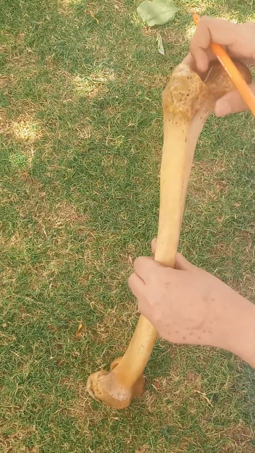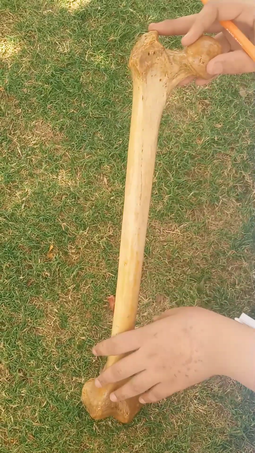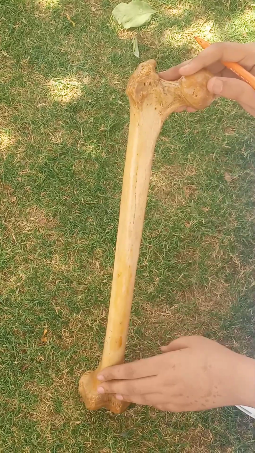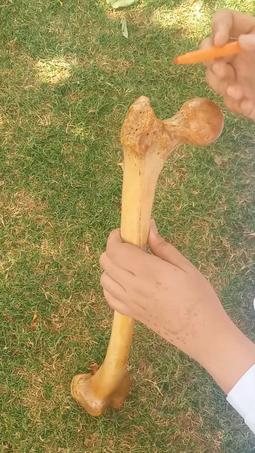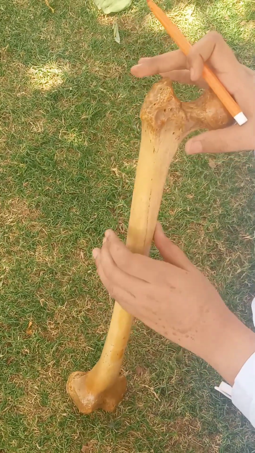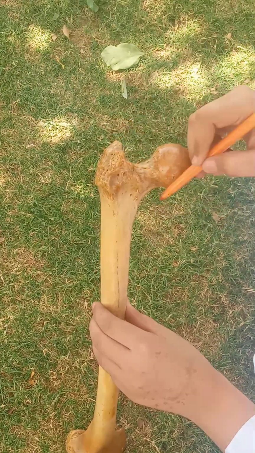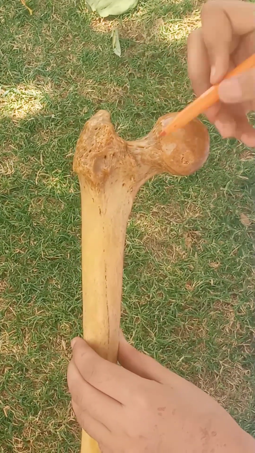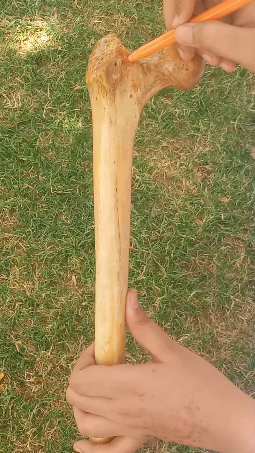Okay, now we'll go for ligaments and muscle attachments. There are different types of muscles on the anterior surface. First we will do the ligaments. There are three ligaments. Ligaments are easy, you can do them first. There is a ligament called the capsule of the hip joint. You know there is a hip joint, so a ligament will cover the neck area, the capsule ligament of the hip joint. Then there is a ligament on the greater trochanter.